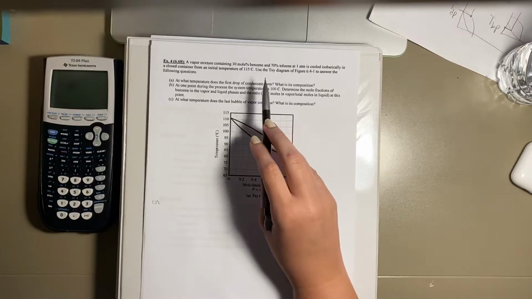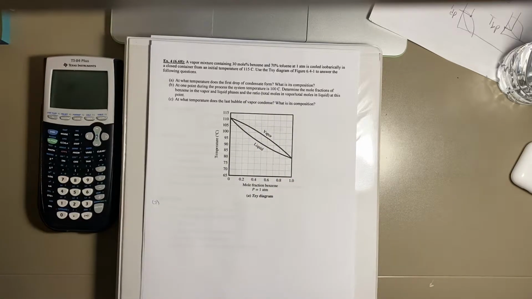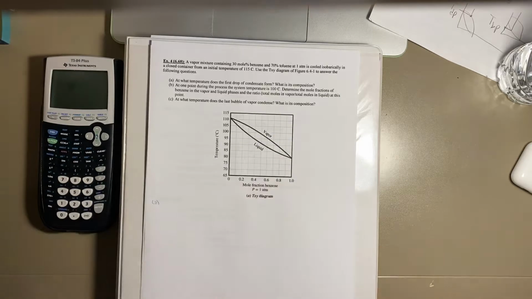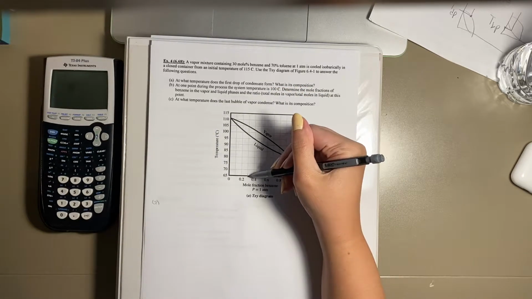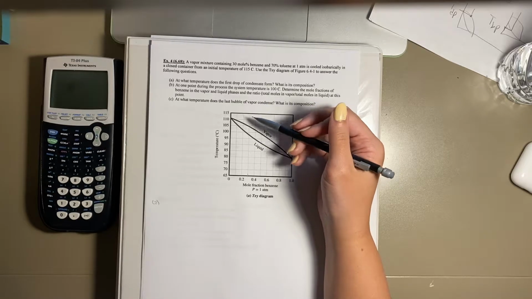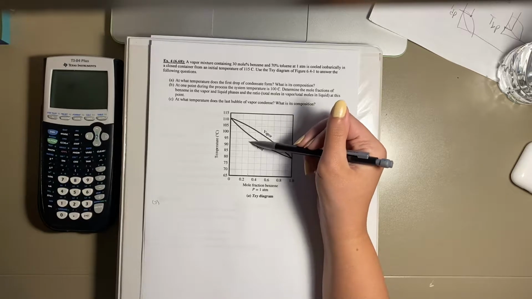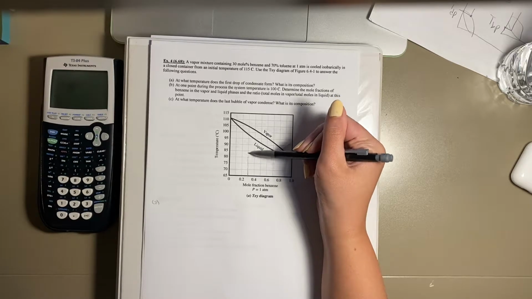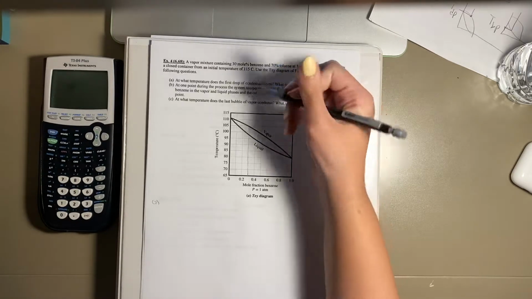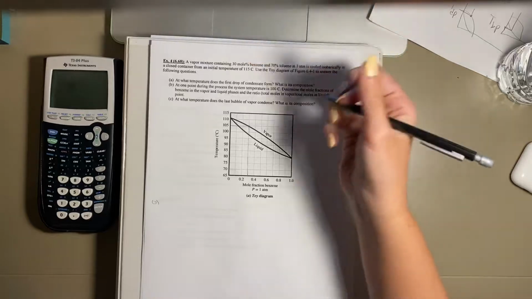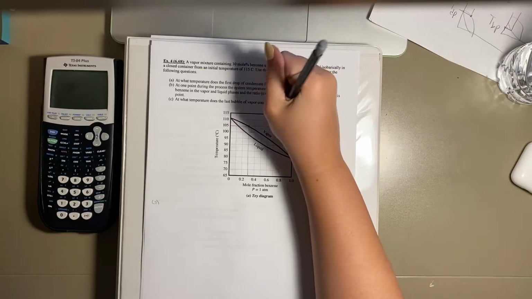So first, question A: at what temperature does the first drop of condensate form? What is its composition? We have here that it's 30% benzene, so we're going to be working here. So the first drop of condensate is going to form here. If we go all the way up here, it's like 104, 105. So up here, let me just explain the TXY diagram.